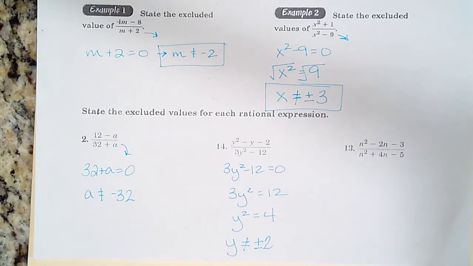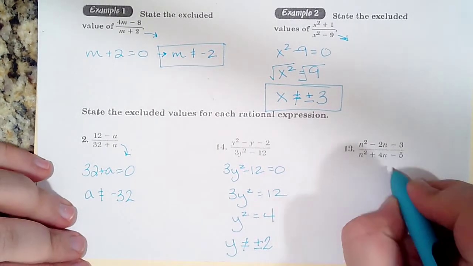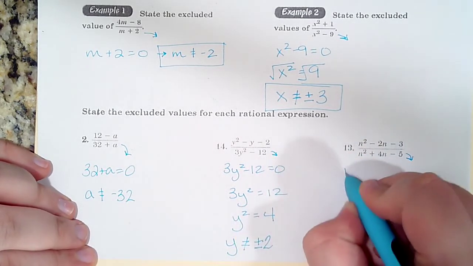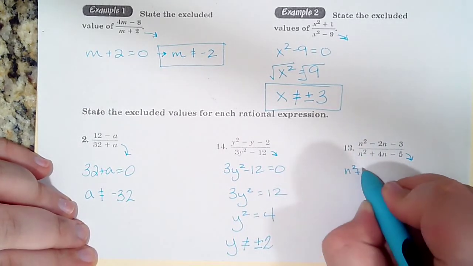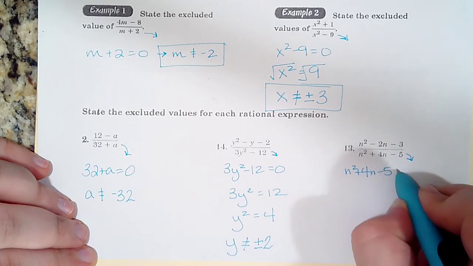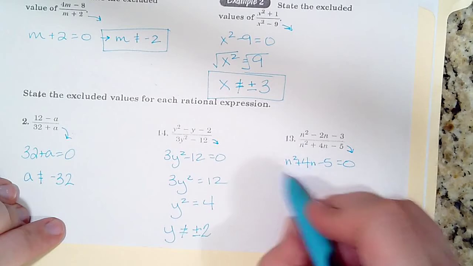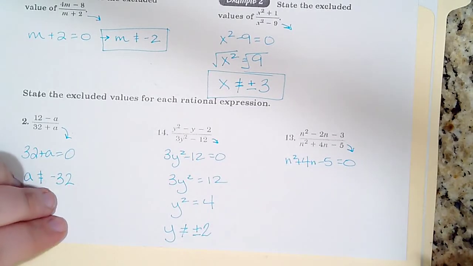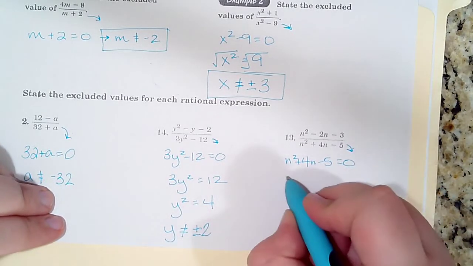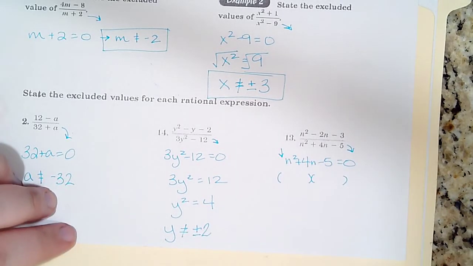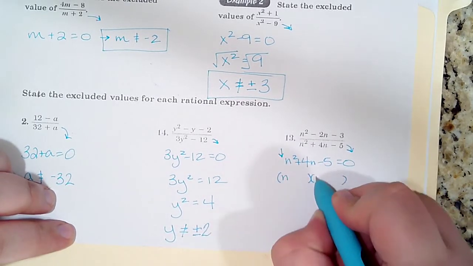All right, last one here. Let me just zoom in quick here. There we go. This one's a little tougher, but it's going to be the same method. We're still going to take that bottom denominator. We're still going to set it equal to 0. Now the difference here is that we're going to need to factor in order to figure out what those n's are. So this one, no number out in front, no need for the X puzzle. So I can drop it down.